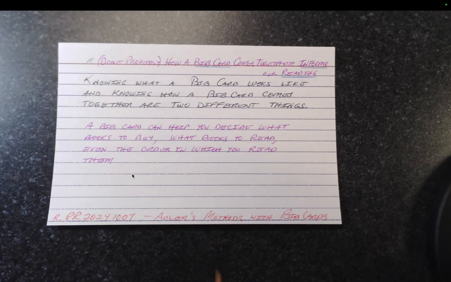And I wanted to go over this with you because it also makes a key step that there's a big difference between knowing what a bib card should look like and knowing how it should come together. So I've got it all set up with the down-facing camera. Let's go over there and I'll show you what I mean. See you there.